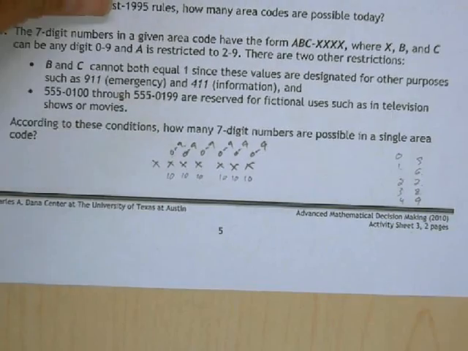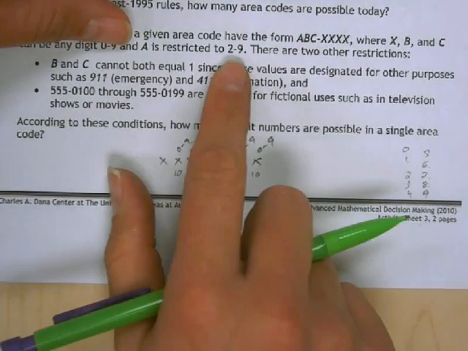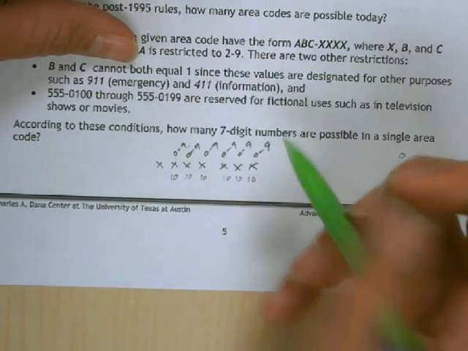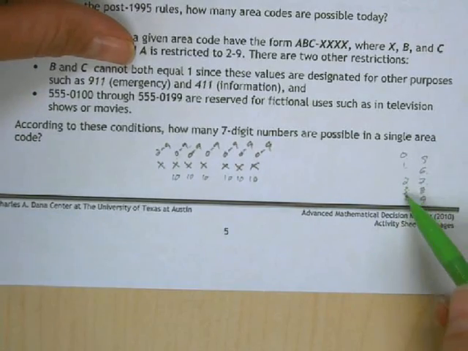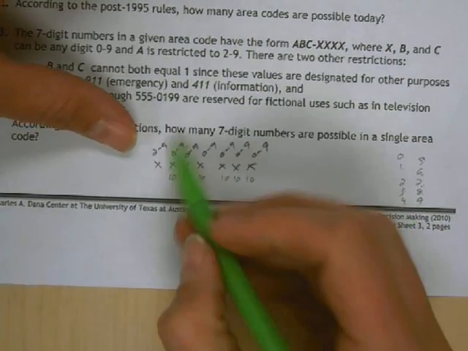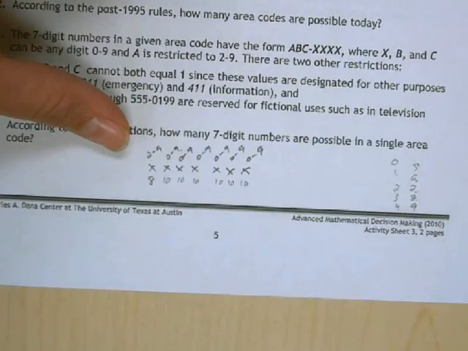Then A, the first digit, was restricted to between 2 and 9. Again, the fastest way: you can list them all out and count, 1, 2, 3, 4, 5, 6, 7, 8, or just subtract: 9 minus 2 makes 7, and add 1 to that makes 8. That's how I do it: subtract and then add 1.